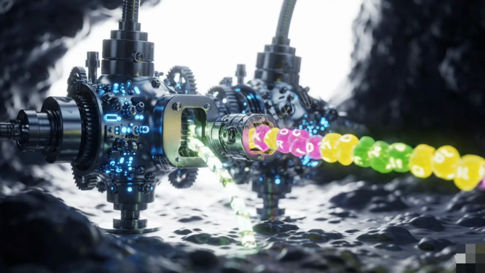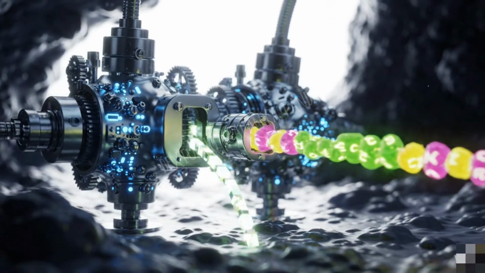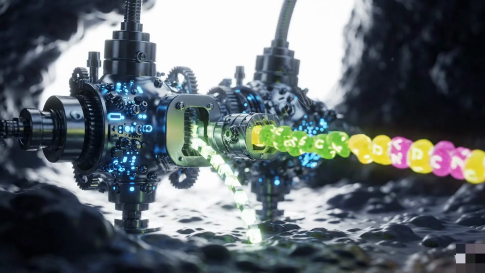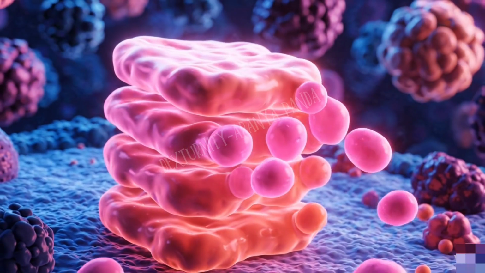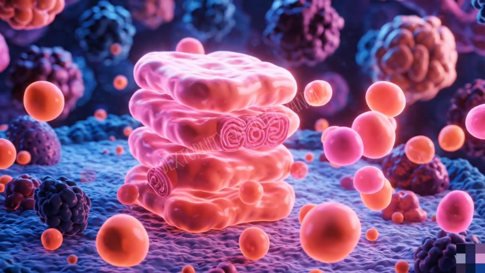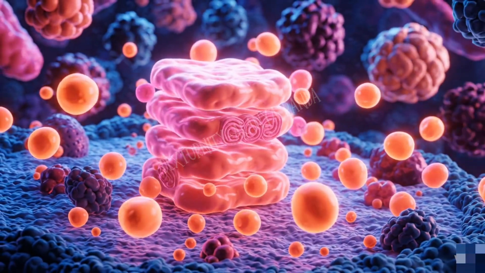Ribosomes are the nanoscale 3D printers, physically linking amino acids based on the DNA's exact blueprint. Next is the Golgi apparatus, the cellular post office. It packages proteins into vesicles and ships them out.